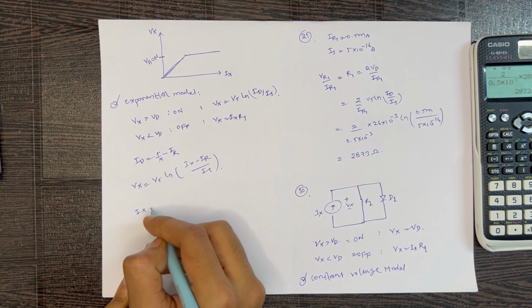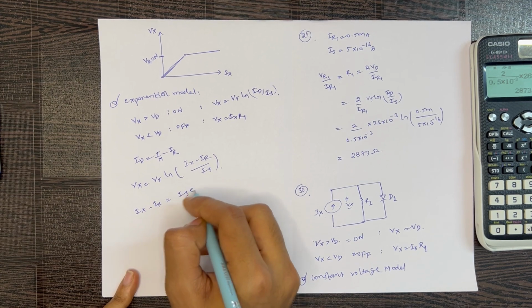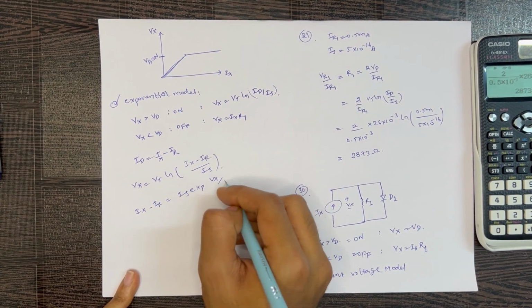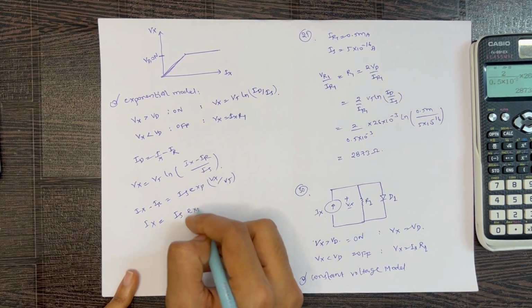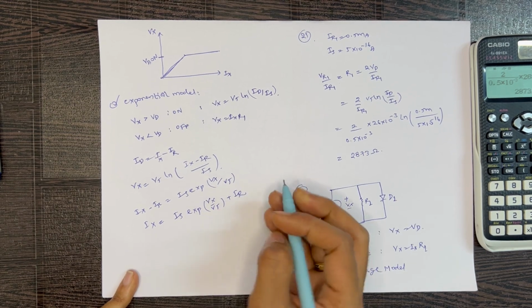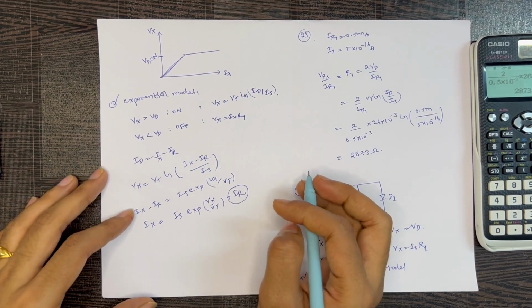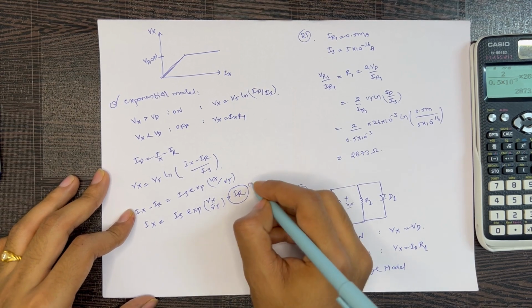So Ix minus Ir will be Is exponential of Vx by Vt. So Ix equals Is exponential Vx by Vt plus Ir. So basically when the diode is turned on, the current through the resistor will be almost zero.